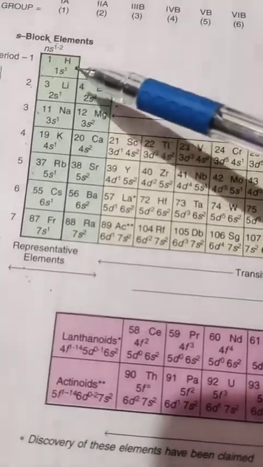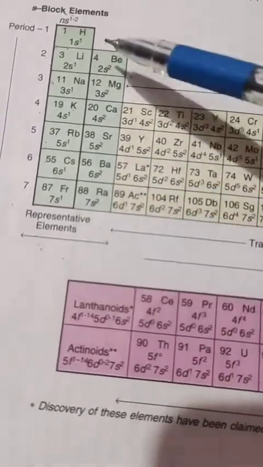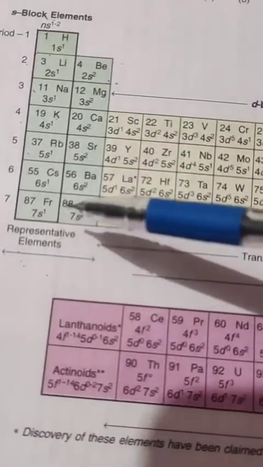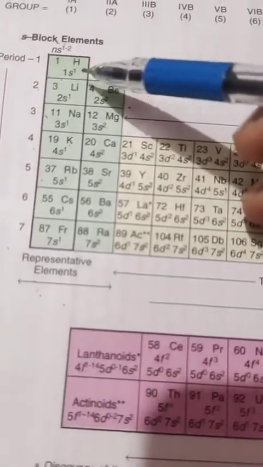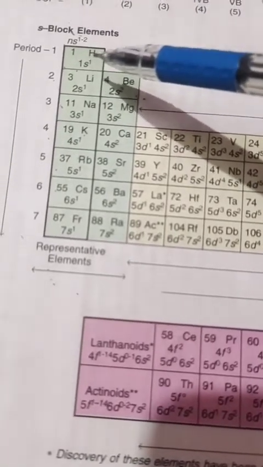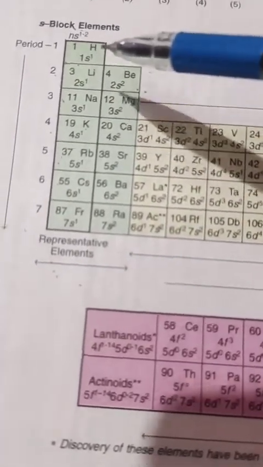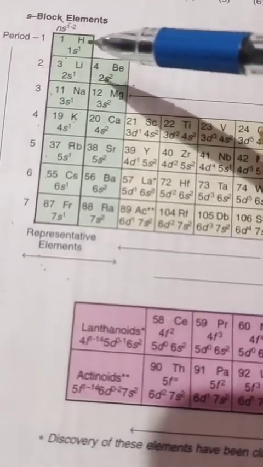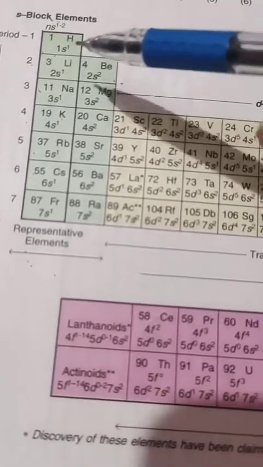But in the groups, the elements placed in the same group have the same number of valence electrons in the outermost shell. Like if you see the first group, which is the alkali metals, all of these have the same number of valence electrons in their outermost shell. But hydrogen is an exception. Though it is written on top of the first group, it is not part of the first group. Hydrogen resembles the properties of alkali metals, and also the properties of halogens.